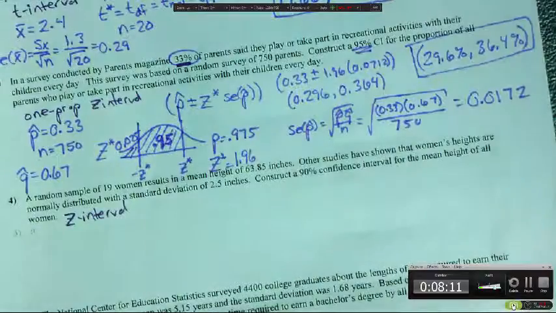If it asks you to interpret it, you would say, based on our sample of n equals 750, we are 95% confident that the true number of parents who play or take part in a recreational activity with their children on a daily basis is between 29.6 and 36.4%.